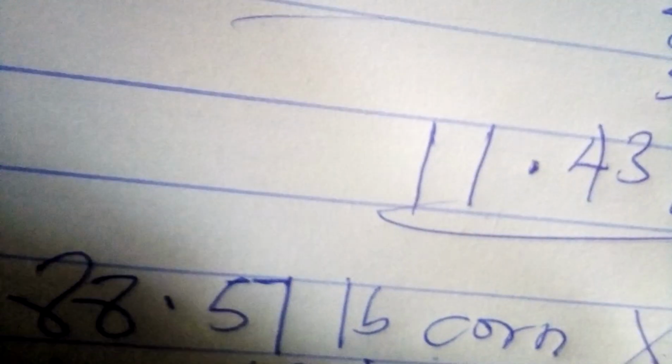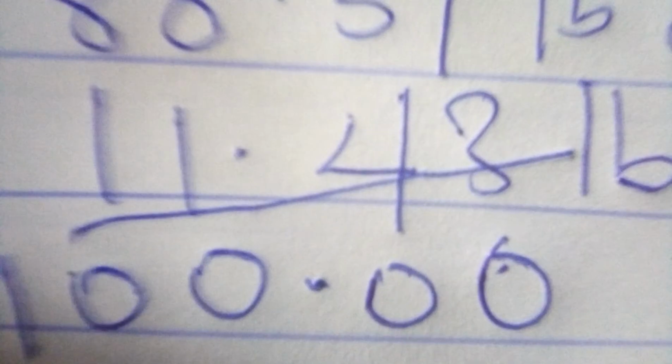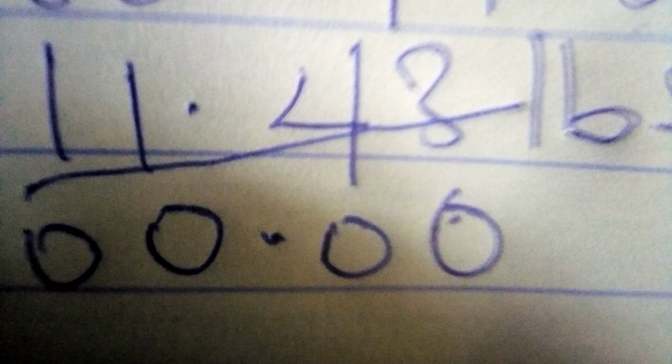So you add up here to get whether you get the correct answer. So the mixture, when you add up, you get 100 IB mixture.